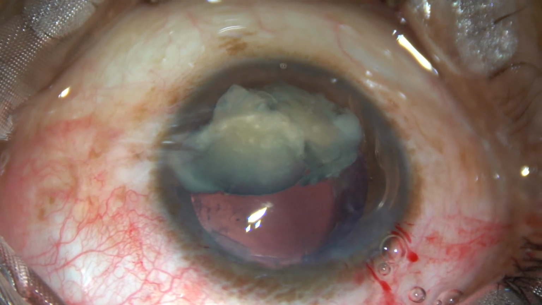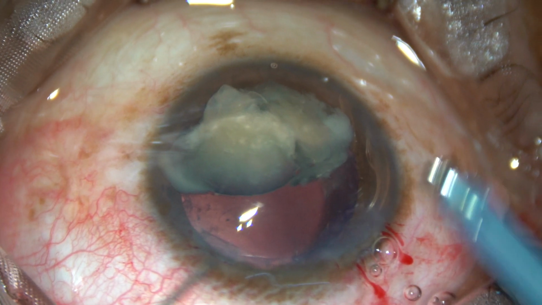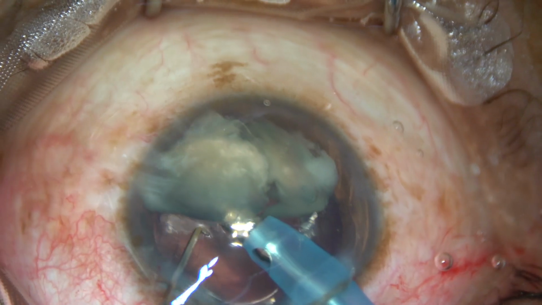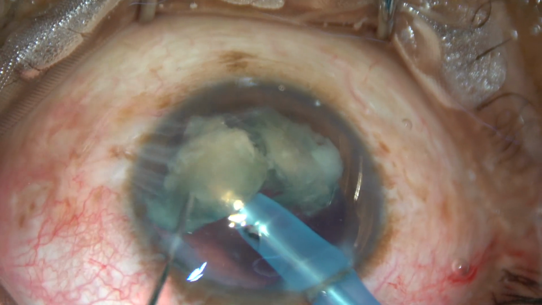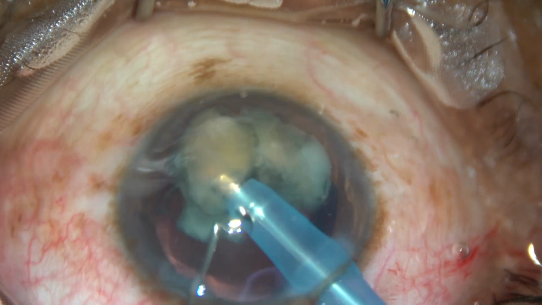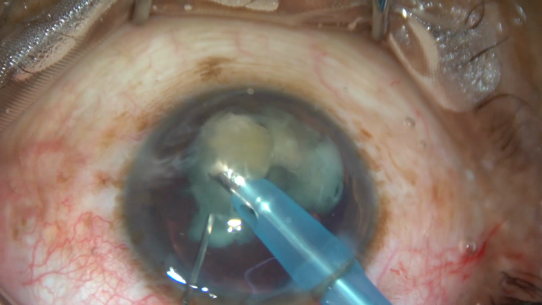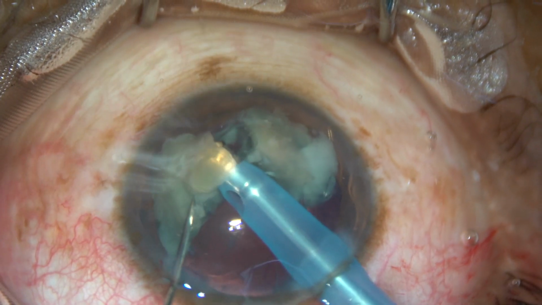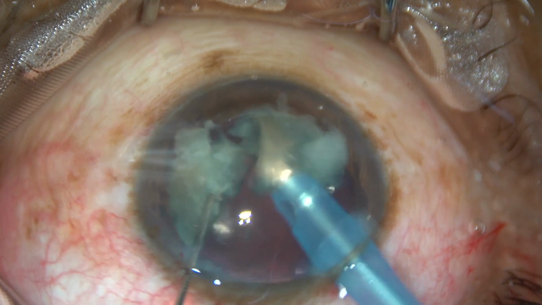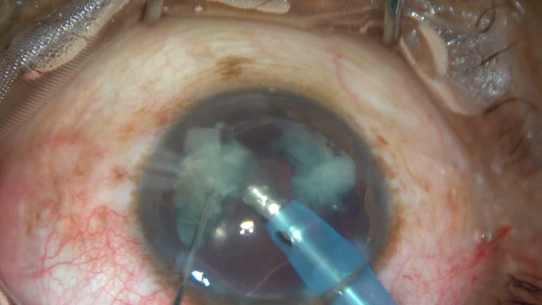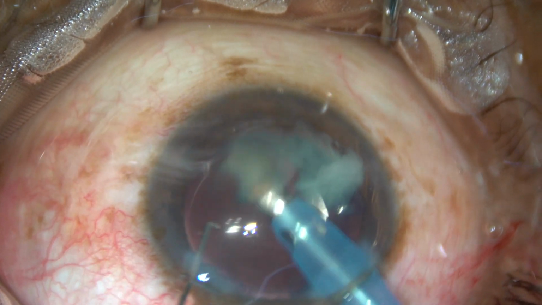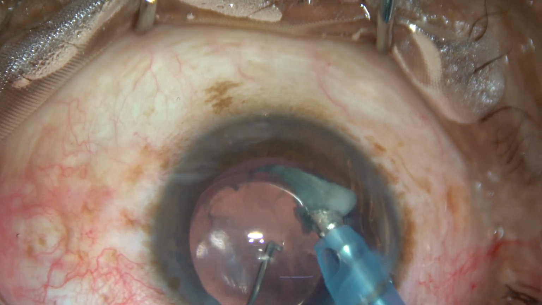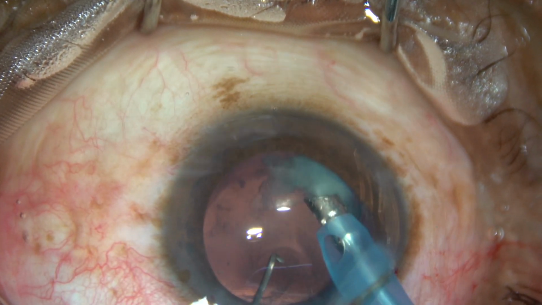We must be very cautious at this time. We must keep a small gap between the intraocular lens and the phaco handpiece, and we should be quite far away from the corneal endothelium. So we should be at the central zone where the anterior chamber depth is maximum. So slowly and very gently I am emulsifying the nuclear pieces.